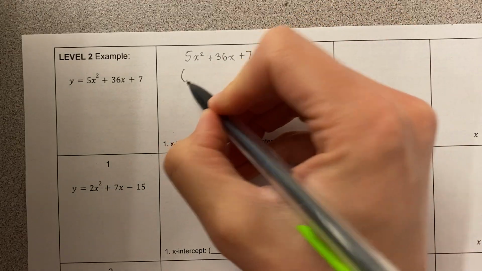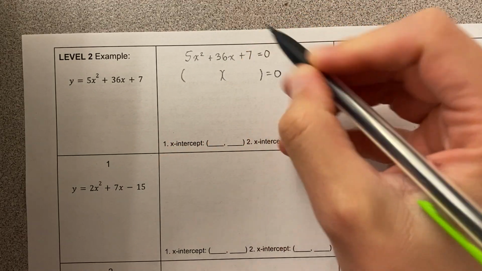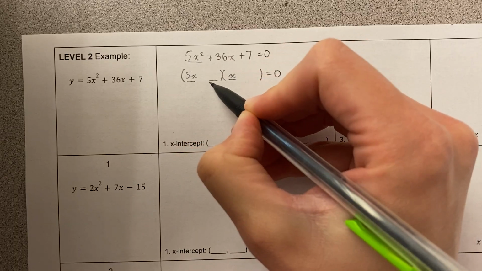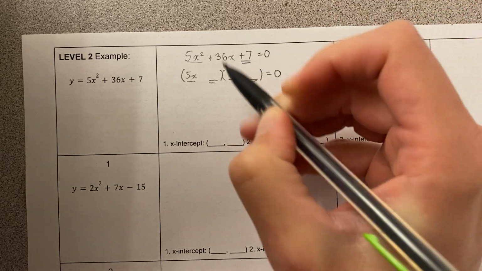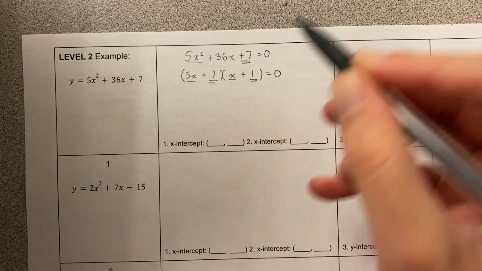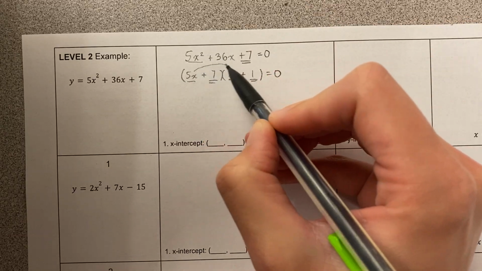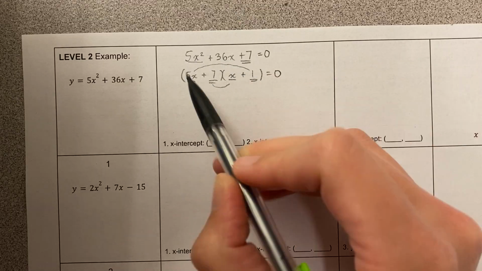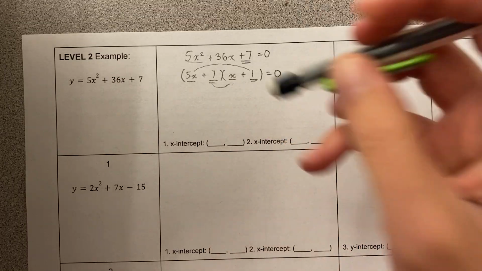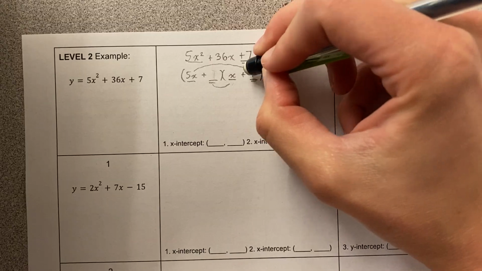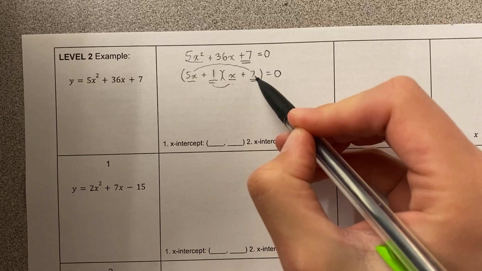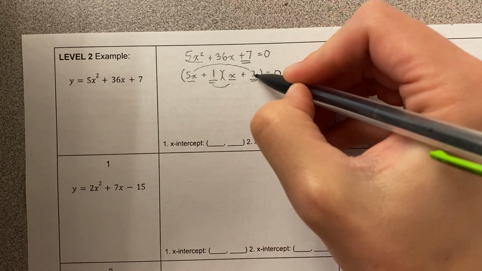Okay, let's go ahead and factor first. I need this times this to equal this, so that's going to be 5x and x. And I need this times this to equal this, so that's going to be 7 and 1. I notice everything's positive, so I'm going to go ahead and throw some positives in there. And then let's check, because I need this times this plus this times this to equal 36. So let's see. 5x times 1, that's 5x, plus 7x. Ooh, that's not 36. Okay, let's try switching the 7 and the 1. 5x times 7, that's 35x plus 1x, perfect. That's 36x, and I am set.